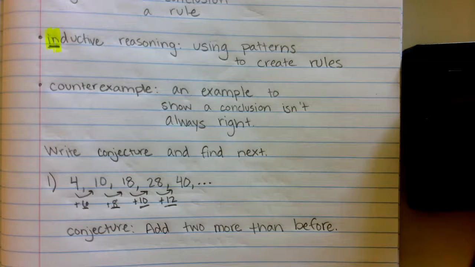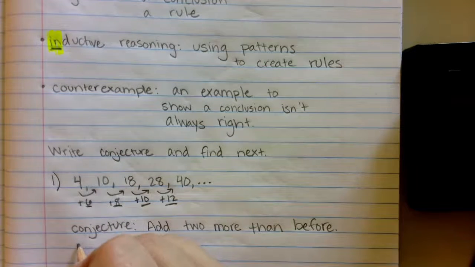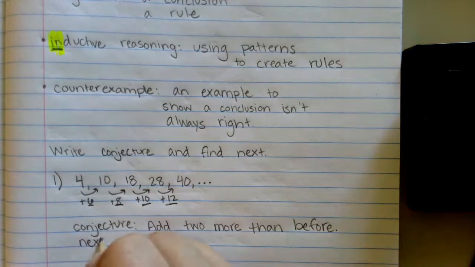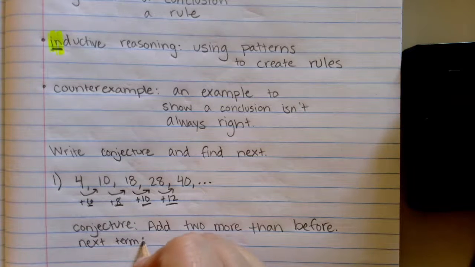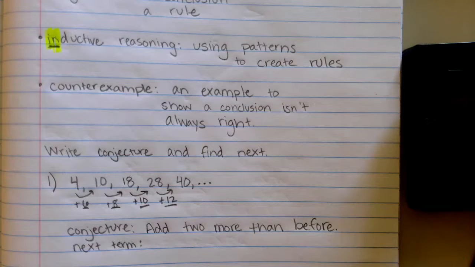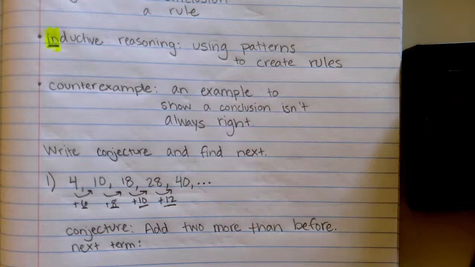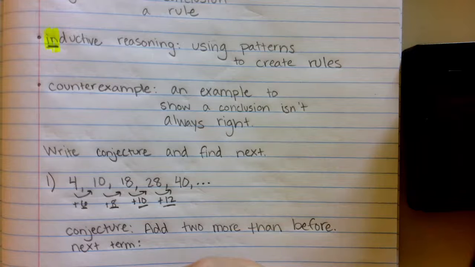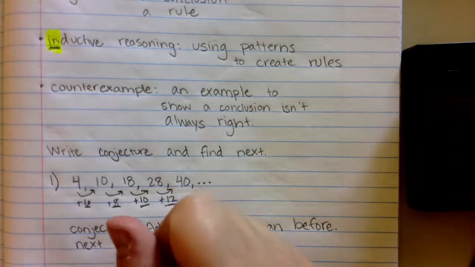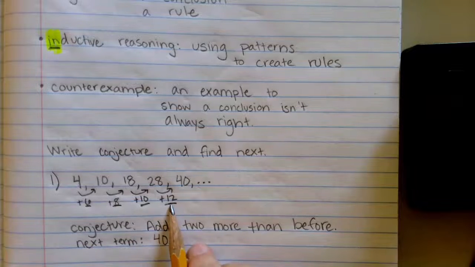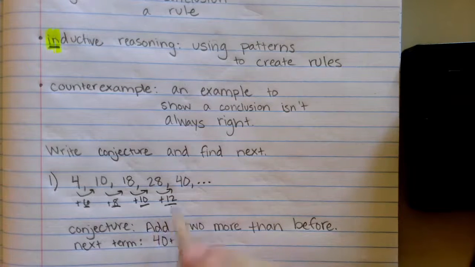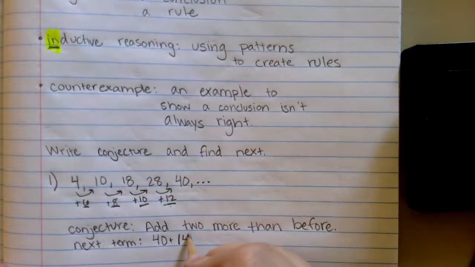Okay, so that's our rule. If we're going to try to use our inductive reasoning and apply that rule, what would come next? How would we find it? What would we do? We would take 40 and do what? Good. We would add 2 to 12. 12 plus 2 is 14. So we're going to add 14.